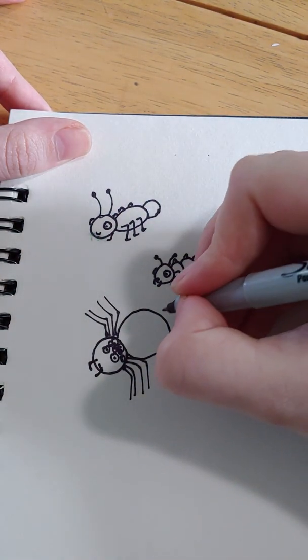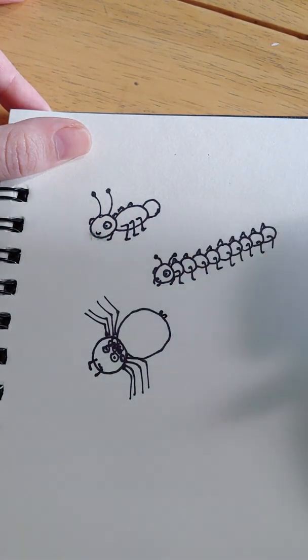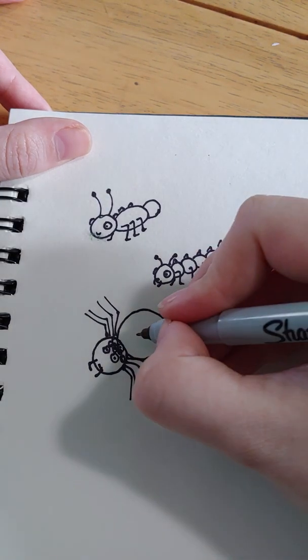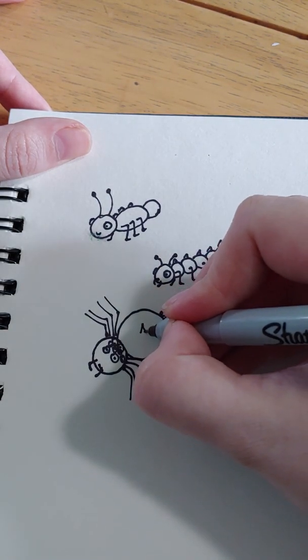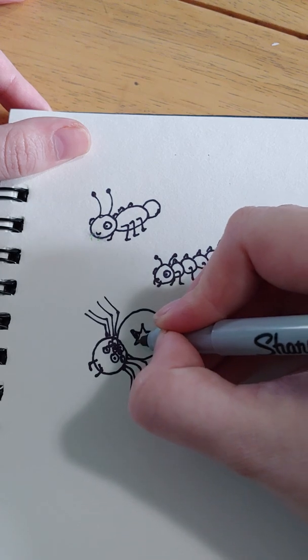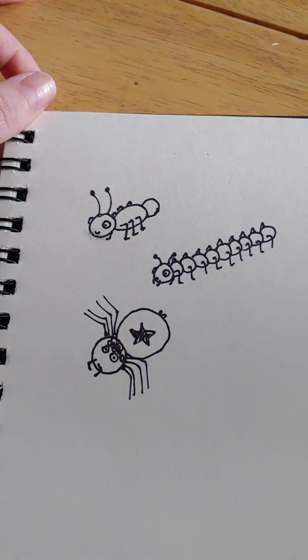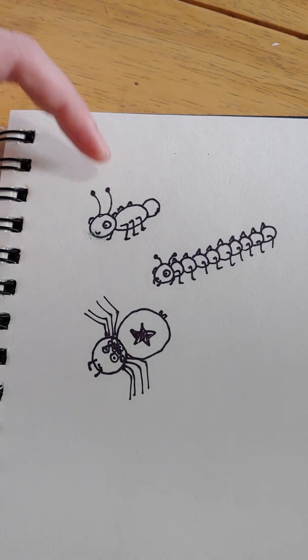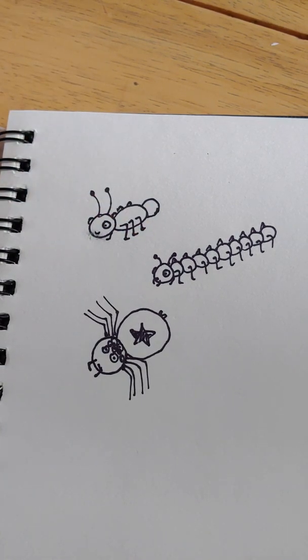And then we need the little spinneret, the thing on the bottom where the web comes out of. I'm not going to draw the web. I'm going to give this one a pattern on its back. It's going to have a star. I don't think any real arachnids have stars on their back, but my arachnid does. I'm okay with that, but still not finding it as cute as I'm finding my insect and my centipede.